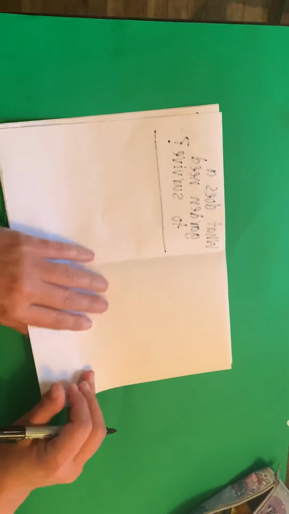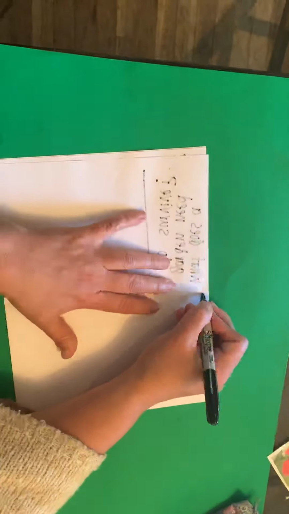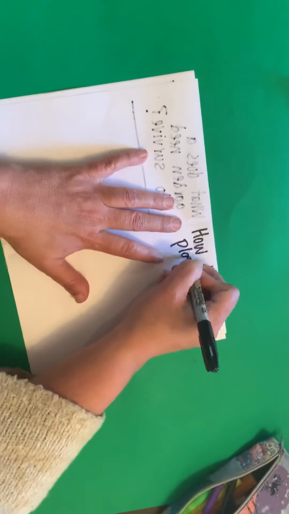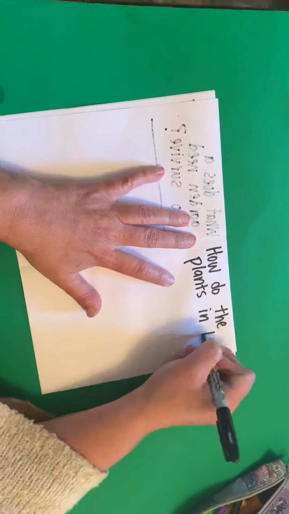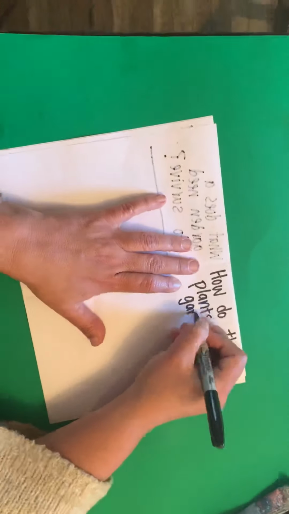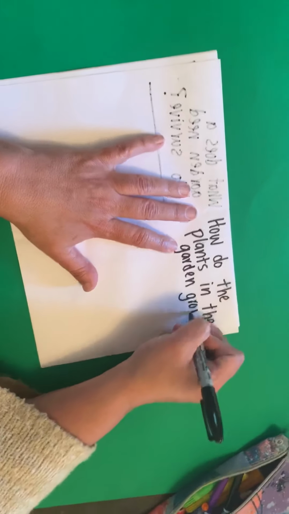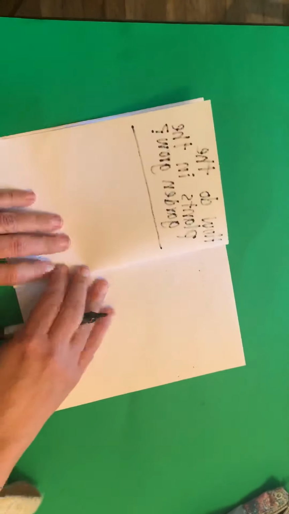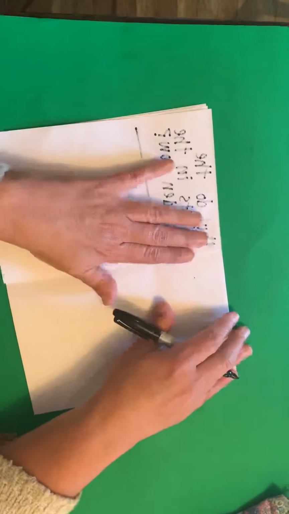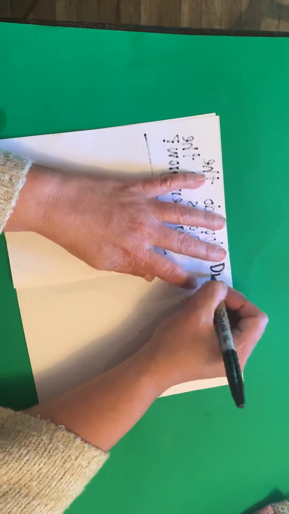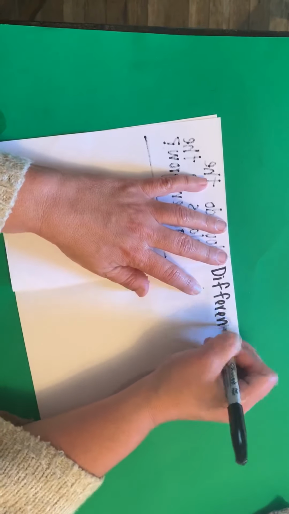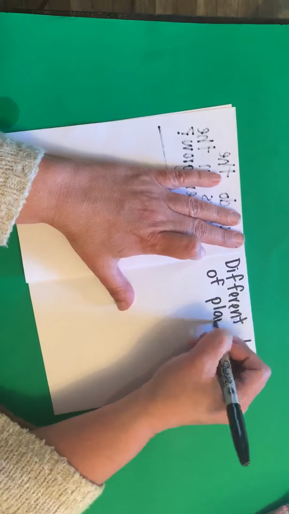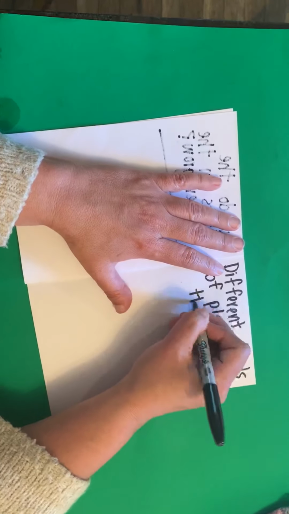Next, it's going to be, how do the plants in the garden grow? That's my next chapter, okay? And then finally, I'm going to write about all the different kinds of plants in the garden, okay? Different kinds of plants in the garden.